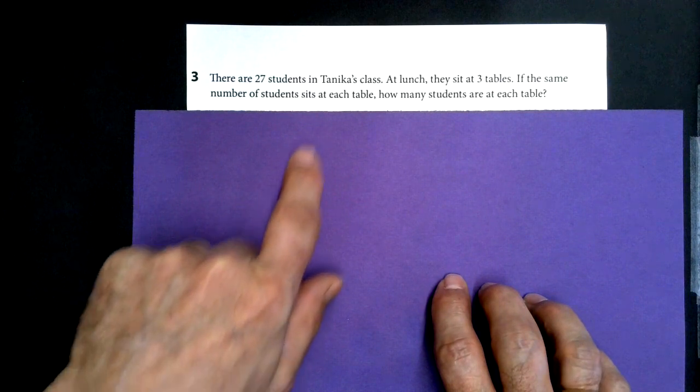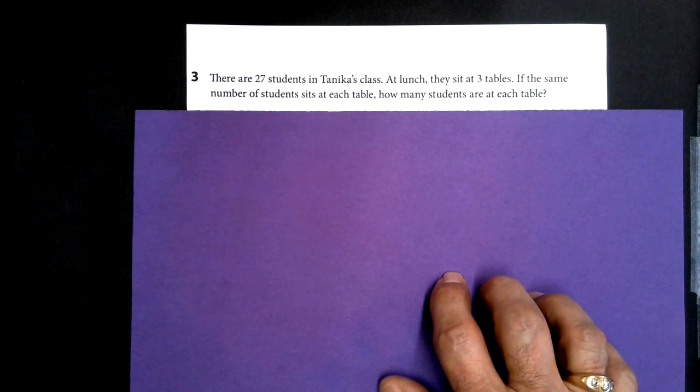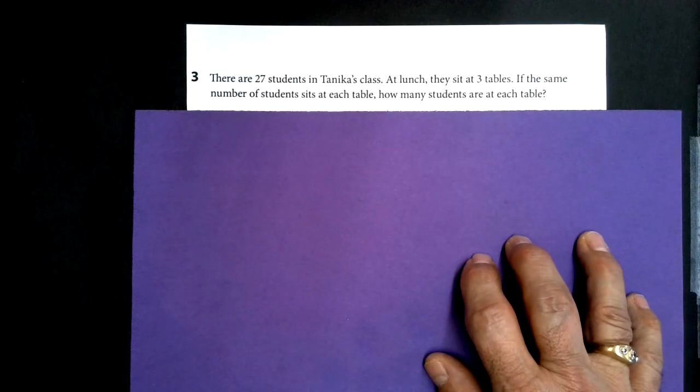So here we are. We're back to Tanika's class. There are 27 students in Tanika's class. At lunch, they sit at 3 tables. If the same number of students sit at each table, how many students are at each table?